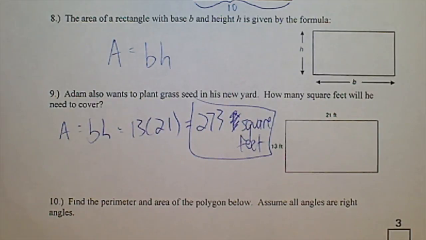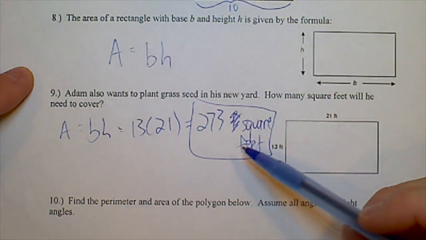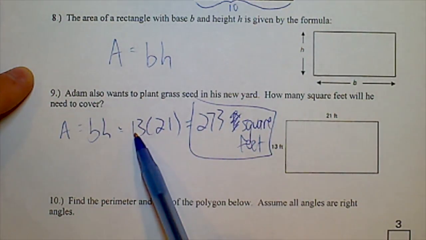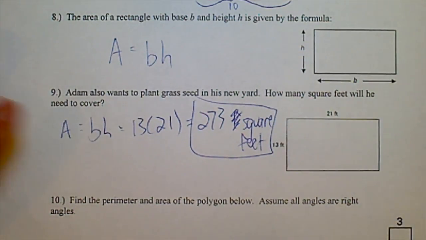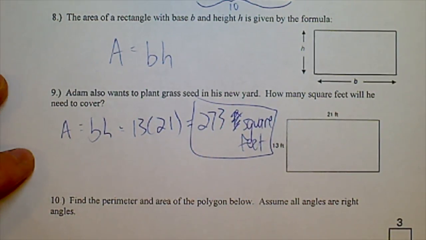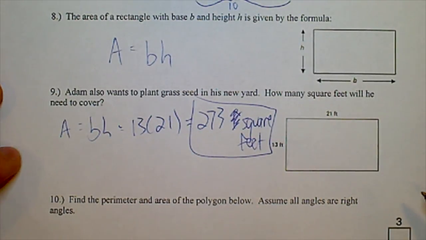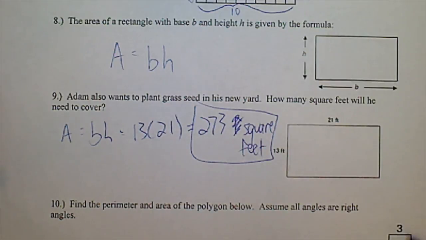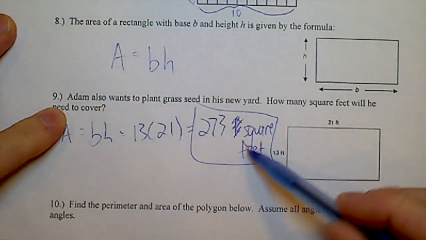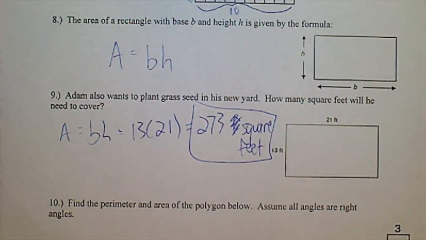Okay. And again, you're going to need to notice a couple things. You could have said 21 times 13. You could have said my base is 21, which makes my height 13. Great, you'll still get here. Also, you're going to note that these are square units now, right? Think about what area is. We are measuring the number of squares that will cover the interior. So we need square units. It's this many square feet, right?